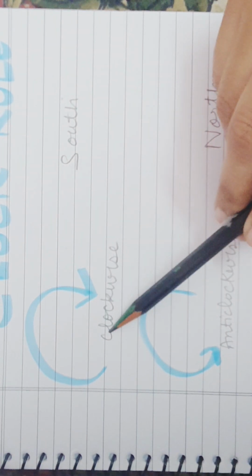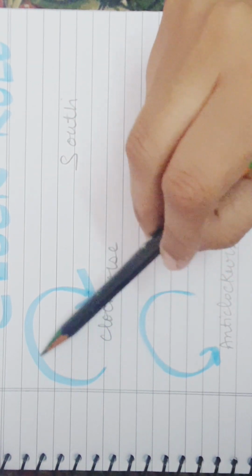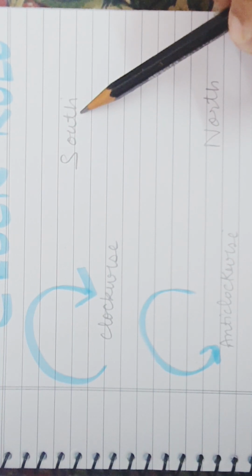So the clock rule states that if the current flows in the clockwise direction, this is the clockwise direction, then the pole will be south, and if it goes anti-clockwise, then it will be north.